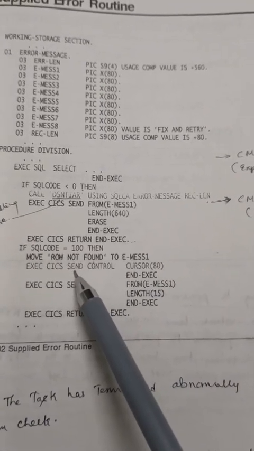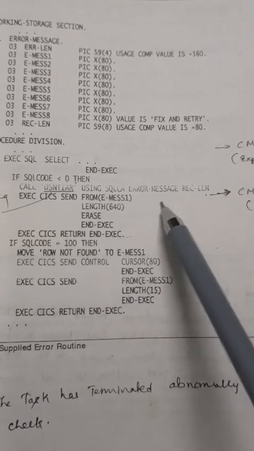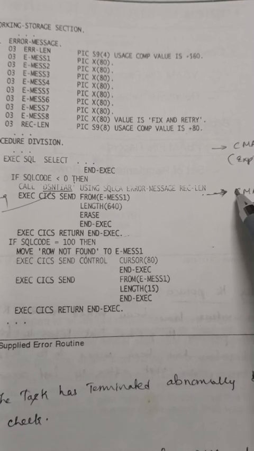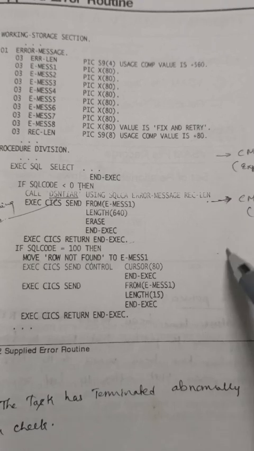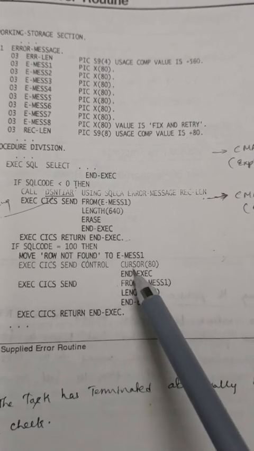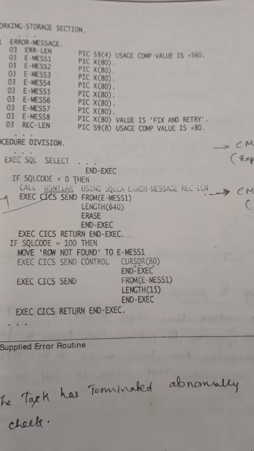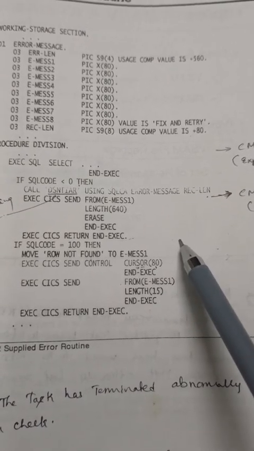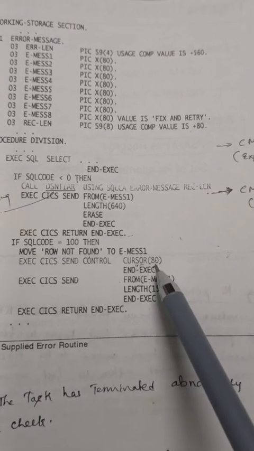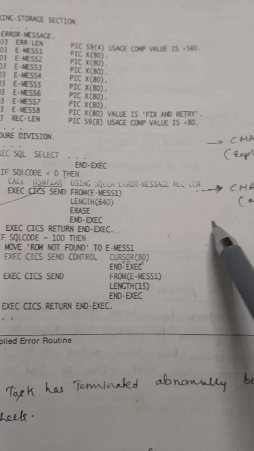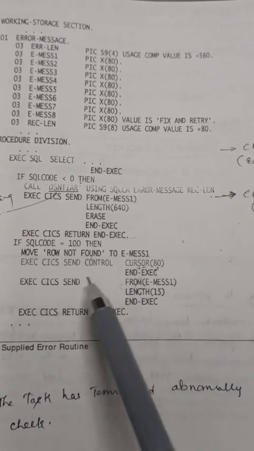In previous videos we have seen what SEND CONTROL means. For the cursor they are passing 80, as our screen has 24 rows and 80 columns. They are particularly passing 80, which means the position in the row. You can see that in the next row it will display starting from wherever the position is. At 80, the cursor goes to that place in column 80 and displays this message. What message are they passing?